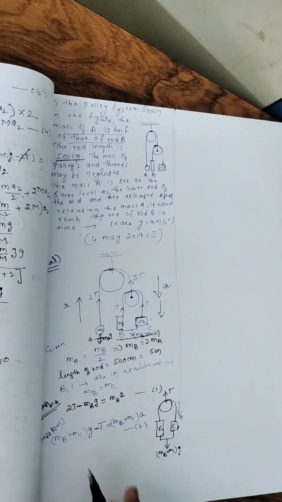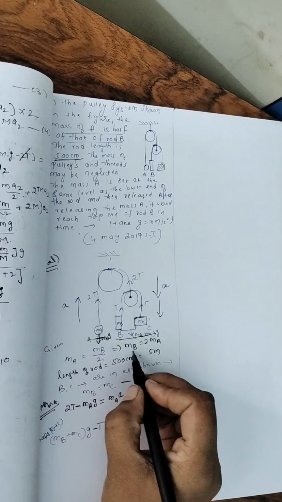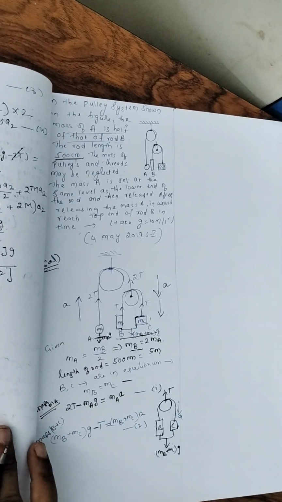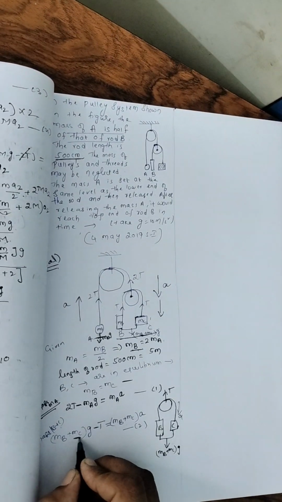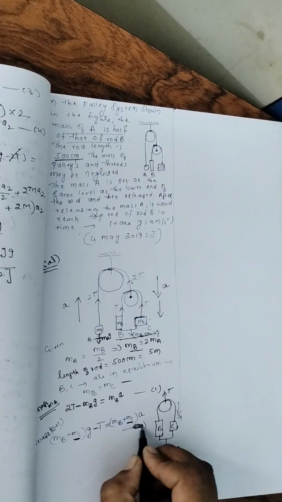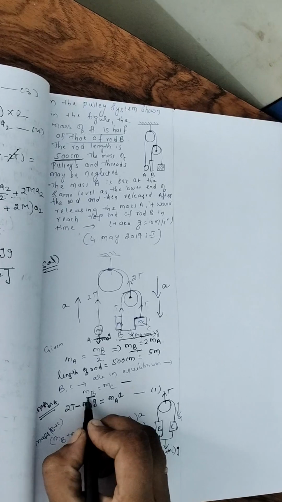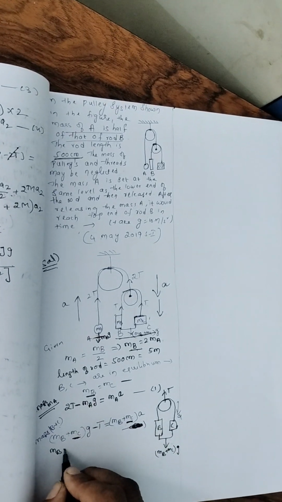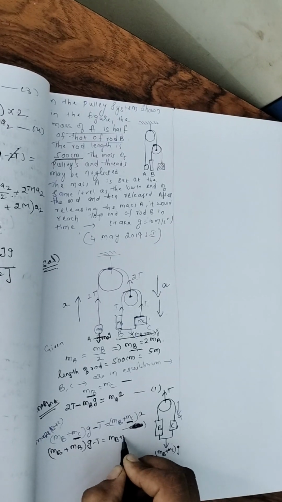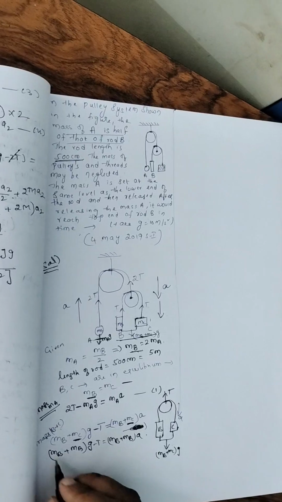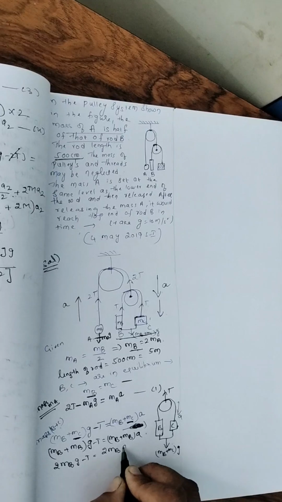Now next, let us simplify using these two equations. In place of MC, I will substitute MB. So MB plus MB into g minus T is equal to MB plus MB into a. So 2MB g minus T is equal to 2MB a.